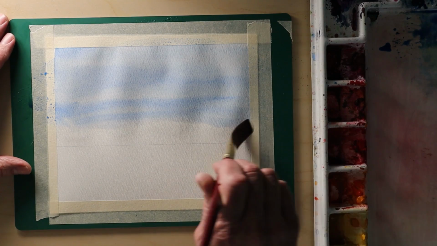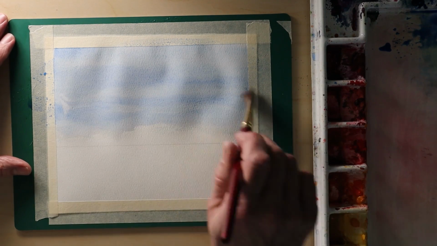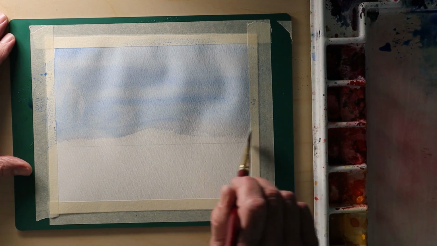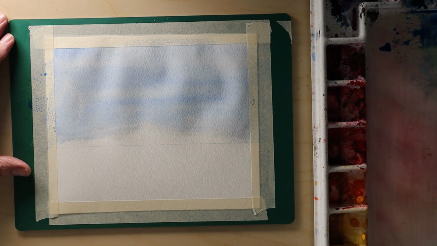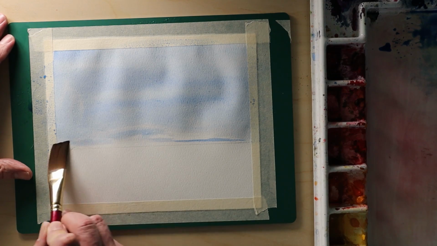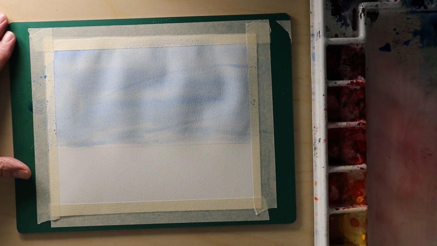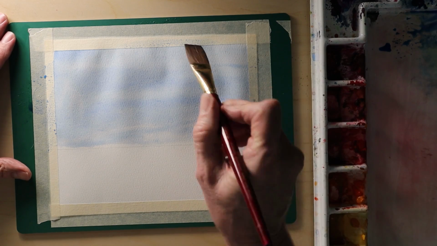And if that's the case, sometimes you just need to pick up some water and drag some blue down. Well, let's pick up just a little bit more here on our horizon. Just like that. Alright, we're going to darken it at the top.